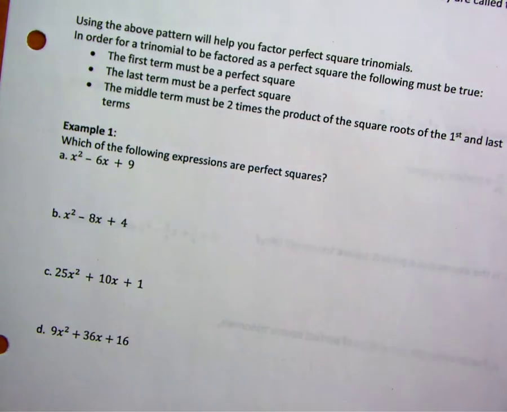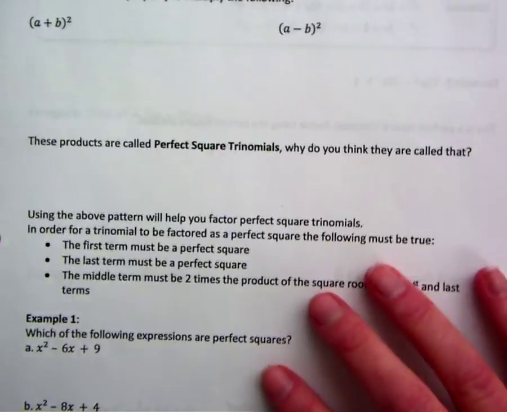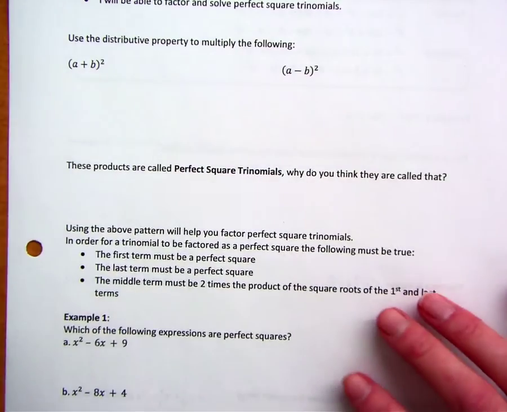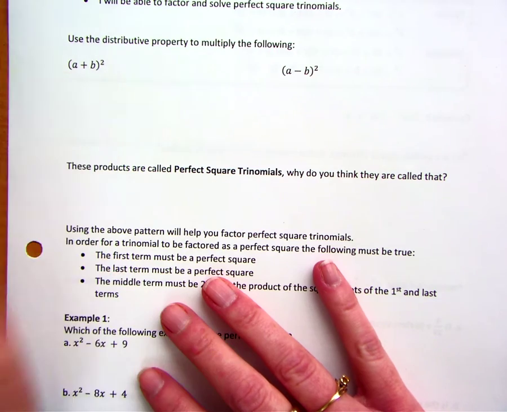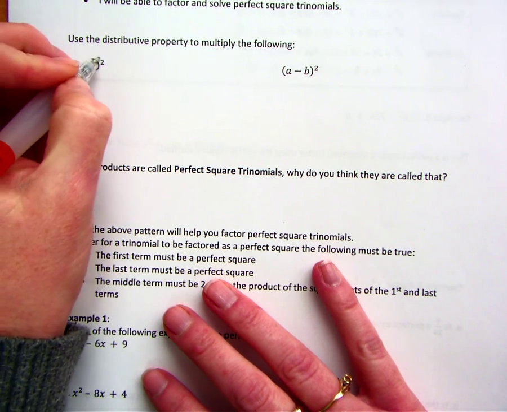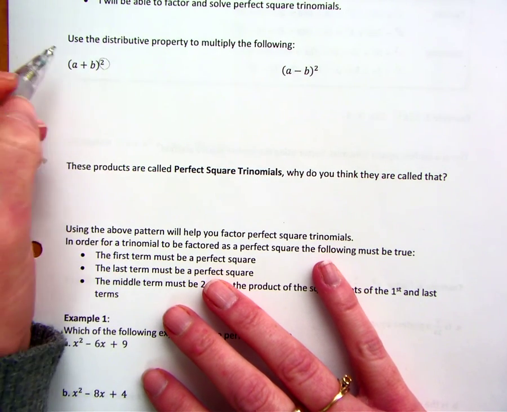Okay, so we're going to talk about perfect square trinomials. We're going to start off and look at these two binomials that are being squared, and we're going to use the distributive property to multiply. So when you see squared, you can't just square the terms.